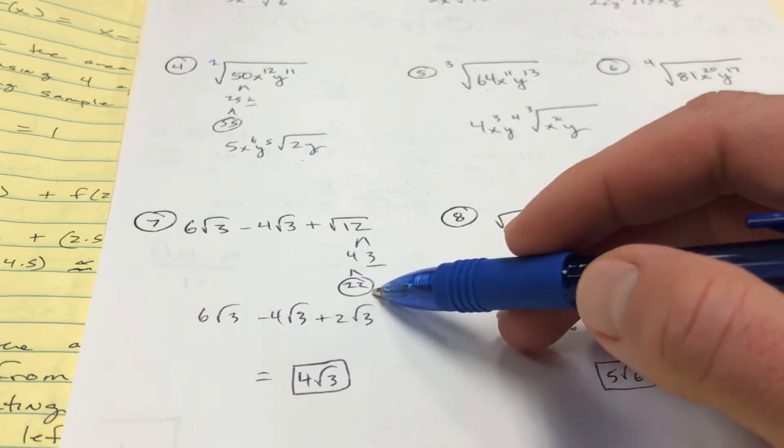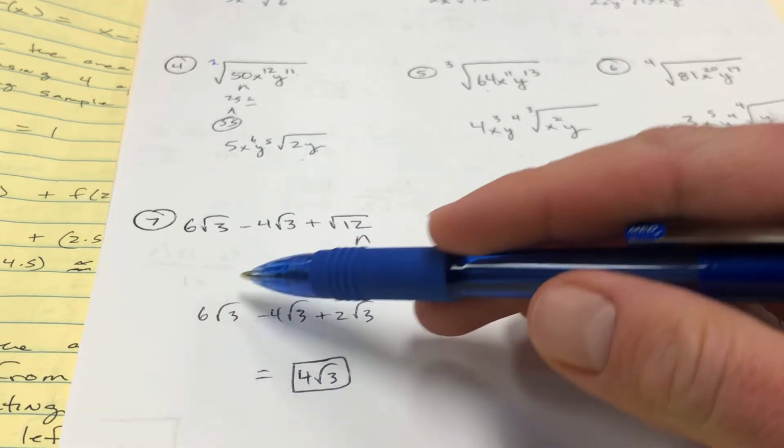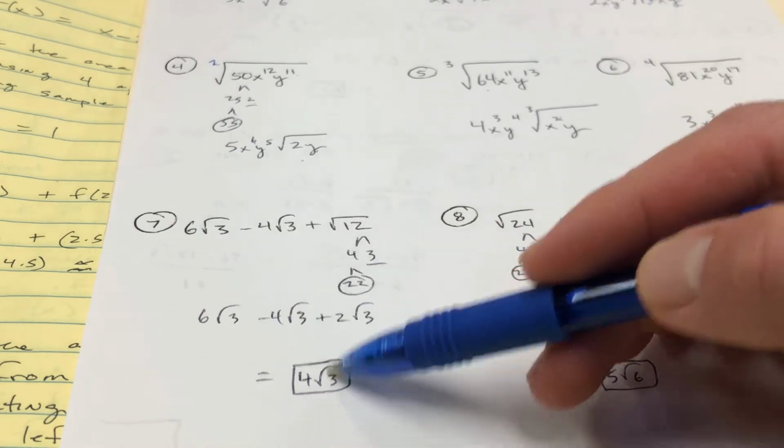All right, number 7, I need to break down root 12. 4 and 3, 2 and 2. Root 12 is 2 root 3. So 6 root 3 minus 4 root 3 plus 2 root 3 is 4 root 3.